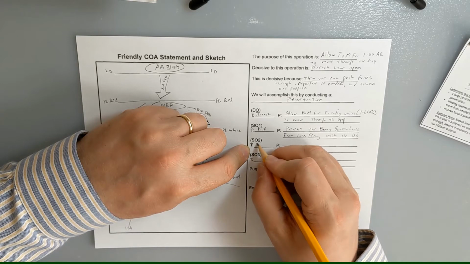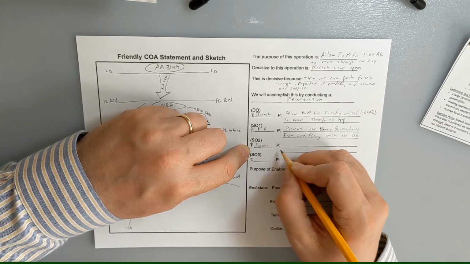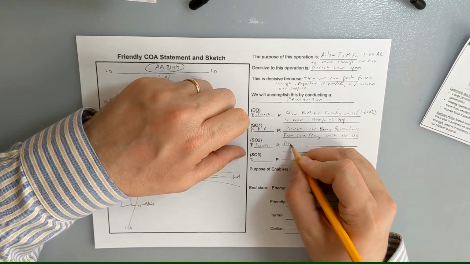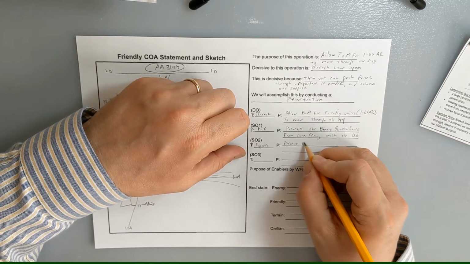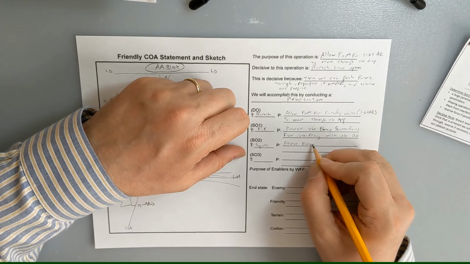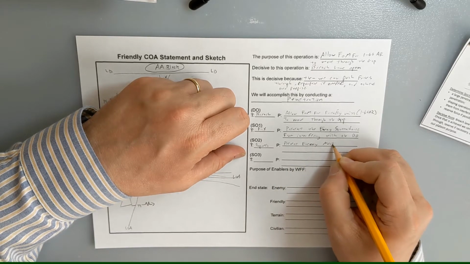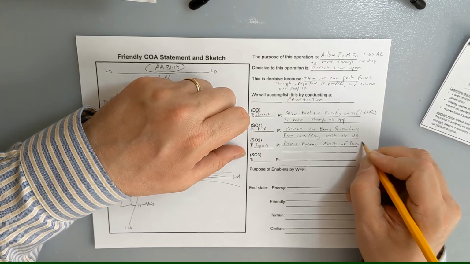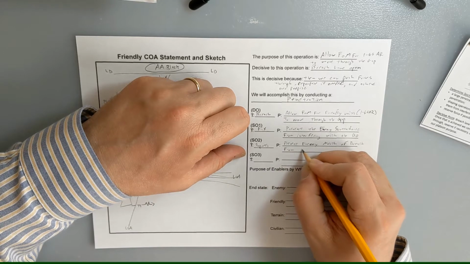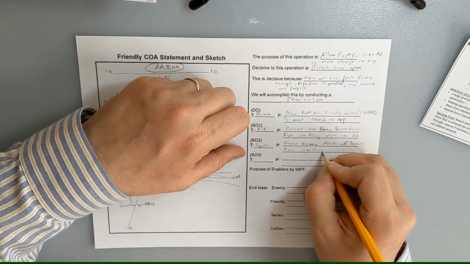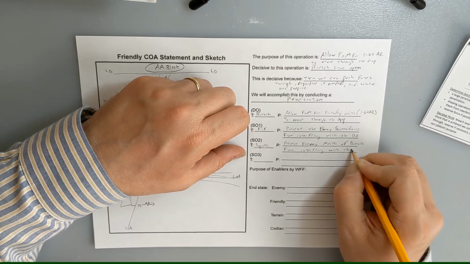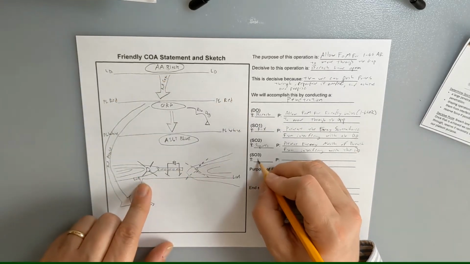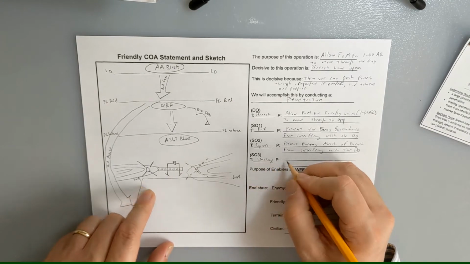Shaping operation 2, we said was a suppress operation over here. All right. Their purpose is to prevent the enemy north of the breach from interfering with the DO.